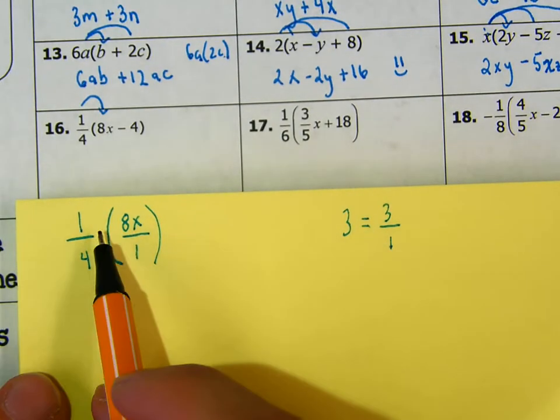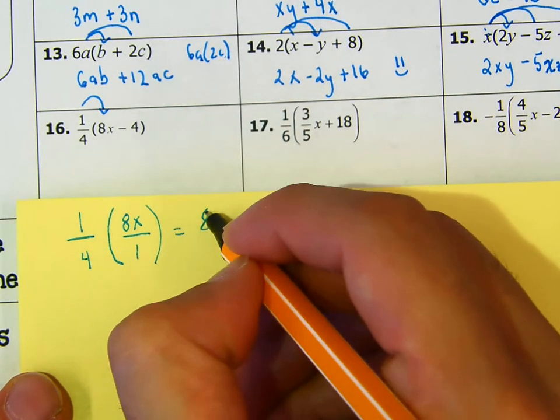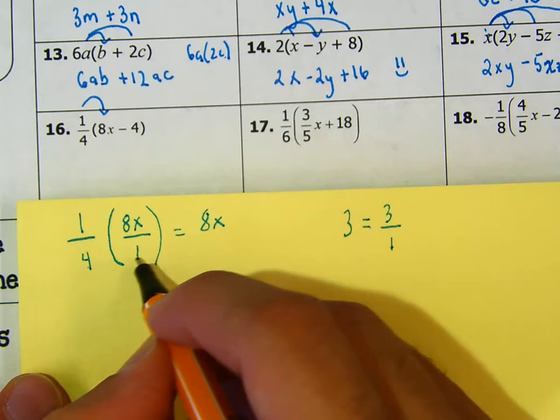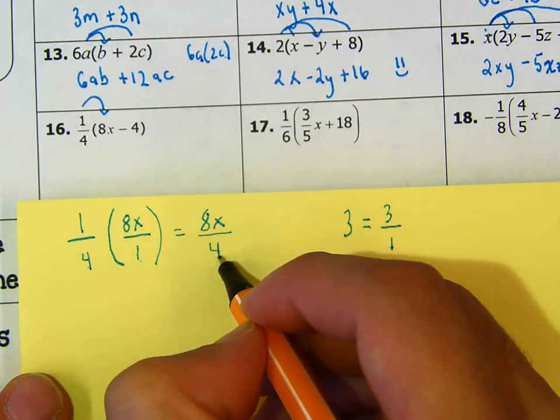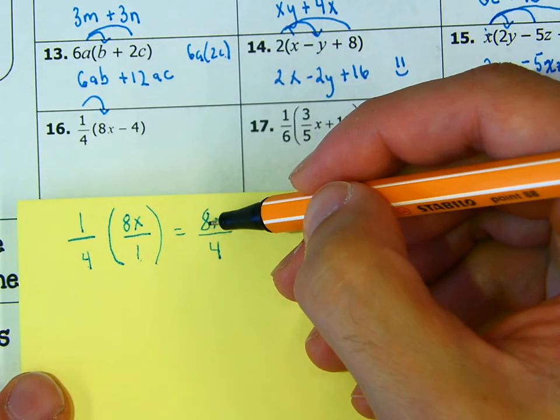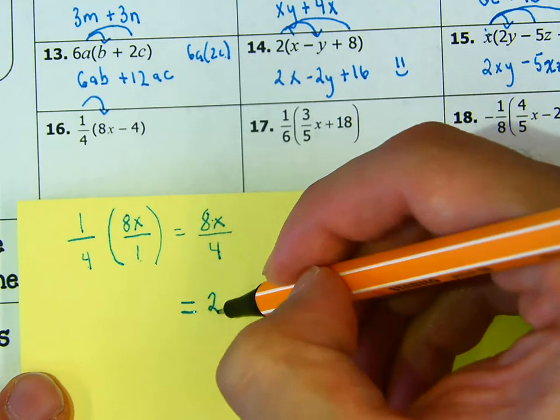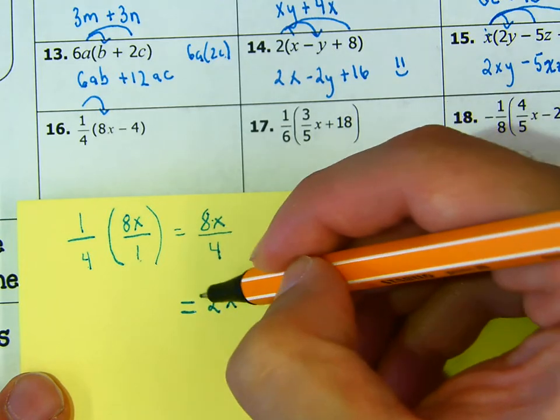What would you do? Here, let me multiply the numerator. So 1 times 8x is 8x. 4 times 1 is 4. And then ask yourself, can I divide these two? Can I do 8 divided by 4? You can. 8 divided by 4 is just 2, and then you leave the x.